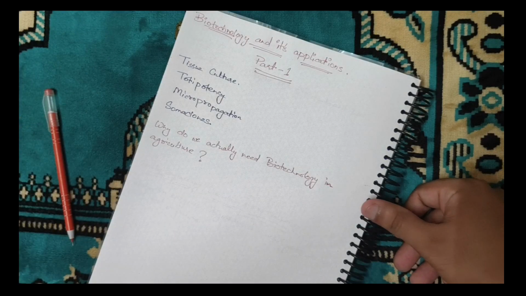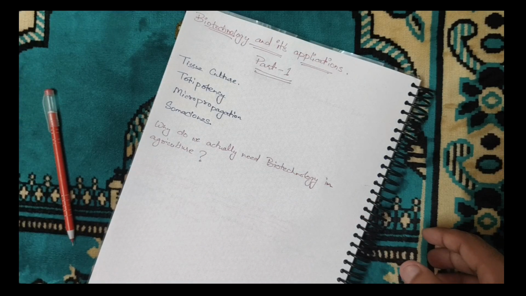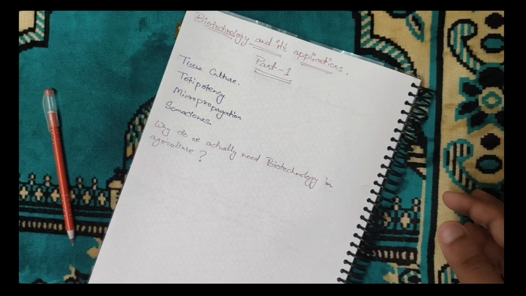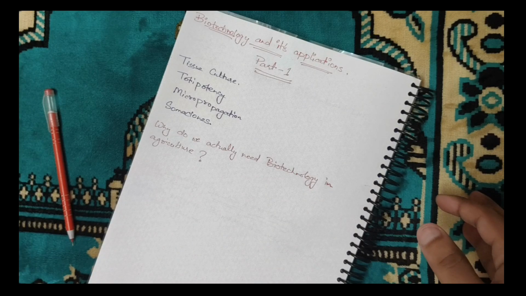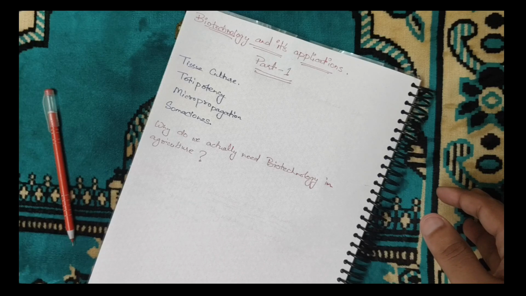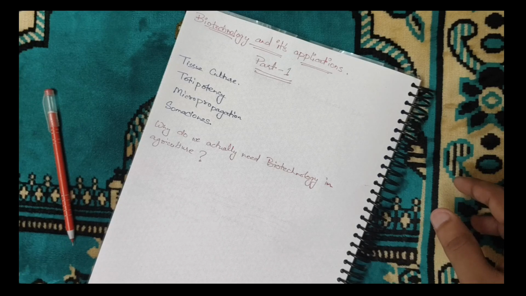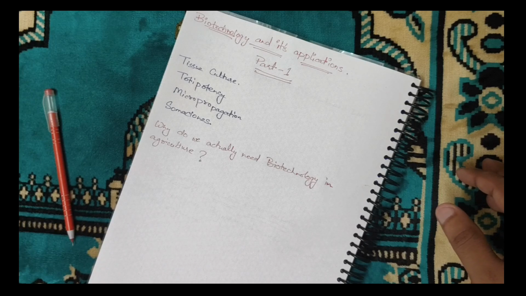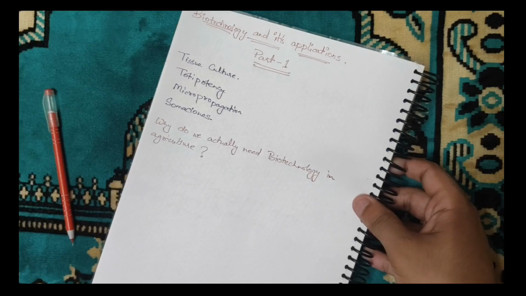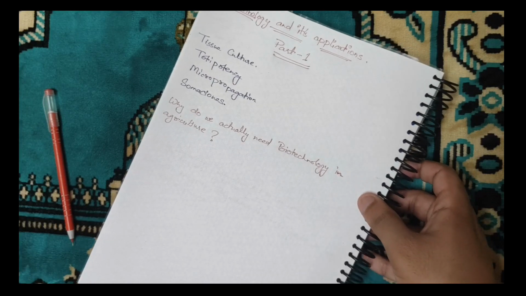Now, this question in today's era, nobody would be trying to ask themselves, because biotechnology has mostly been implemented in our agriculture. But before, in the 1990s, biotechnology was still new and getting implemented in agriculture was still a big thing. So let's first understand the problem.